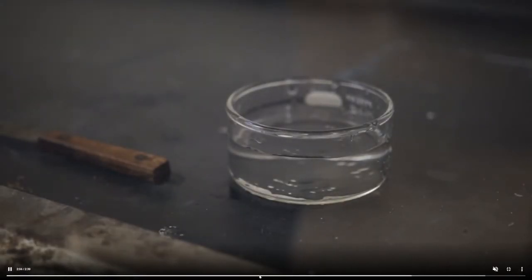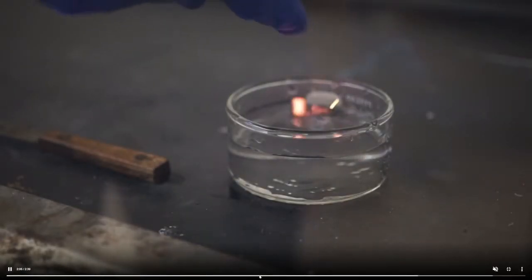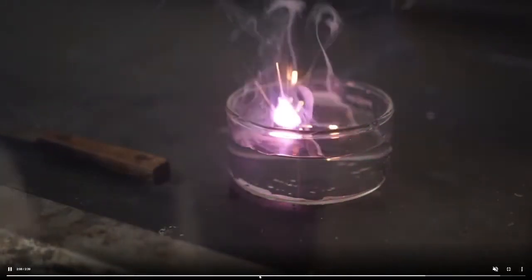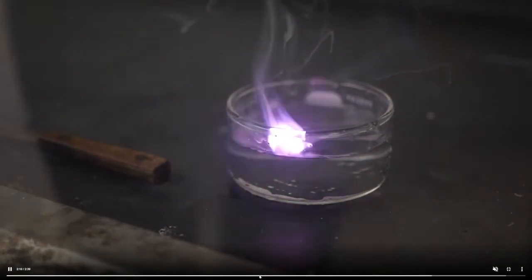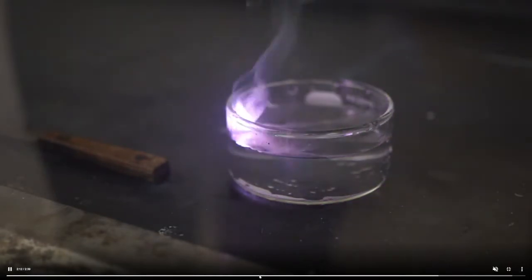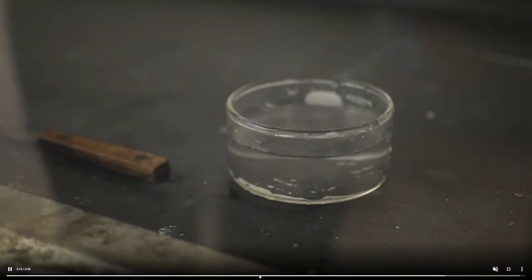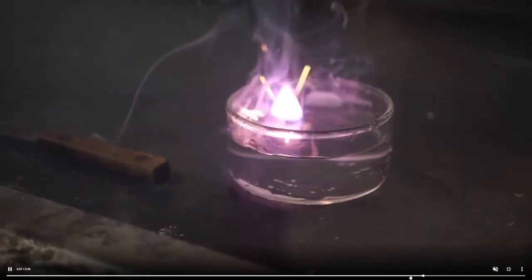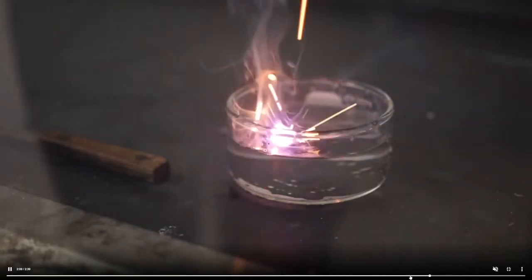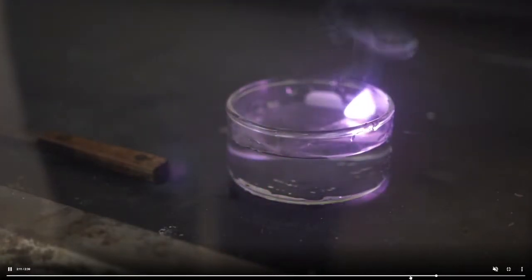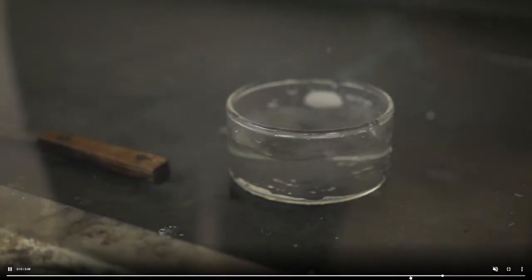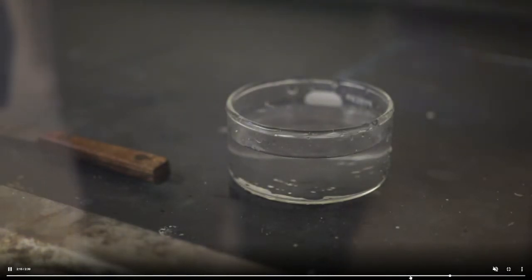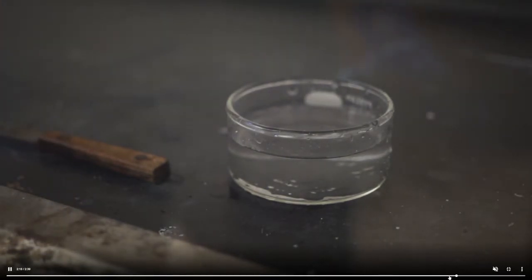And then here's potassium. And hopefully we can see this one is quite a bit more reactive, right? That was pretty cool. Let's just watch that again. I think it's super cool because you get this purple fire out of it. And we'll talk about why that fire is purple. But isn't that cool? And there it goes. So potassium is far more reactive than sodium.